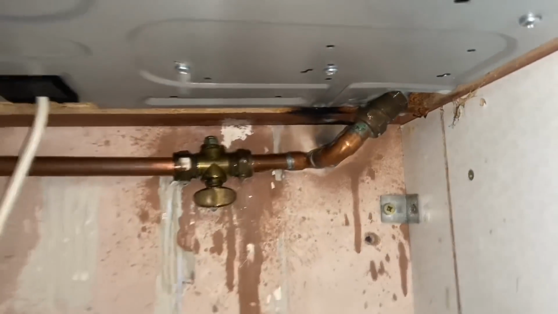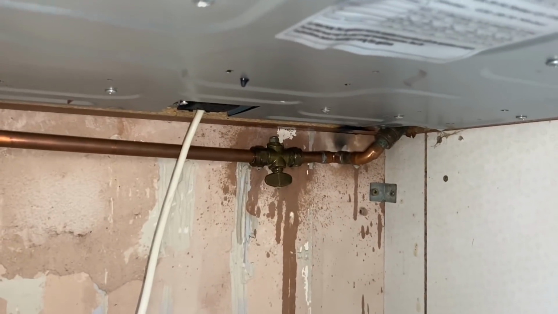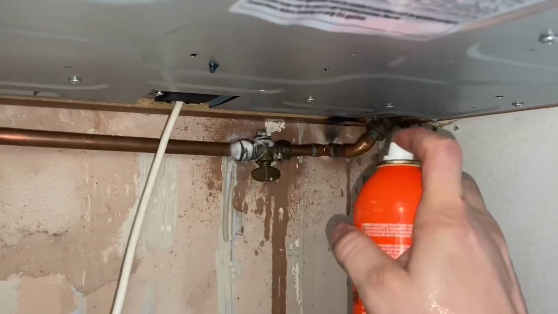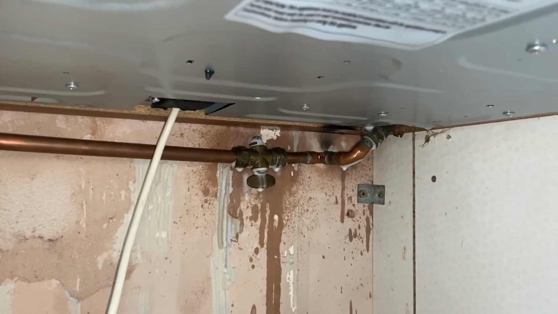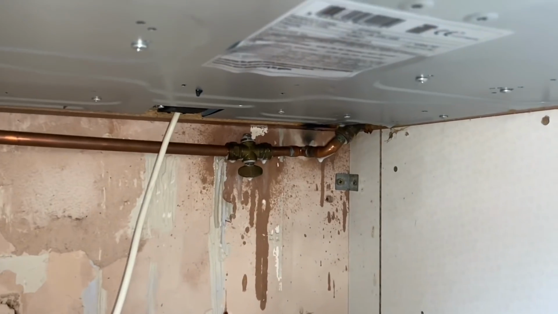Then we offer it in, and while it's offered in, before we put the brackets on, we connect the gas, because you don't want to fix it down and then have to take it out again to work on the gas. Again, before it's fixed, I'll just turn the gas on and give it a quick spray, just to give me an idea if the pipe works good.